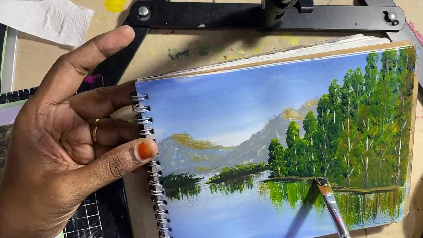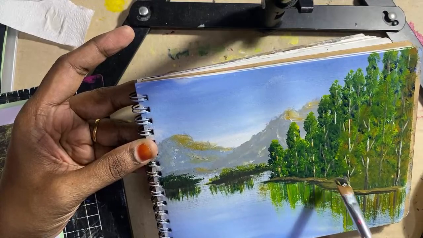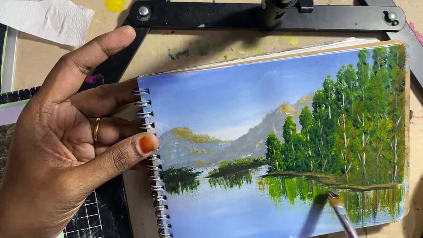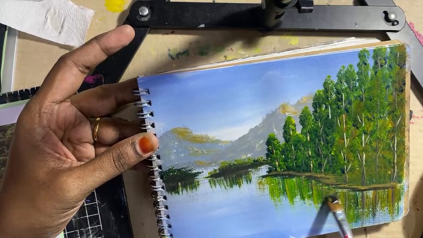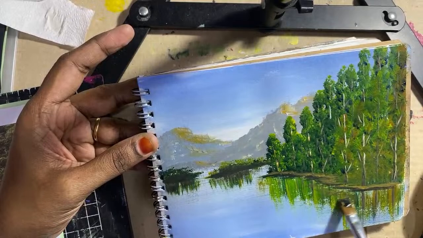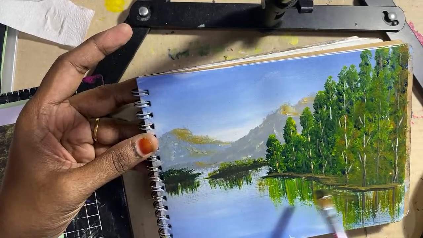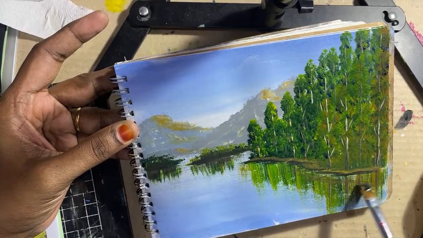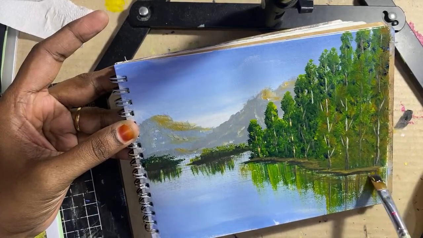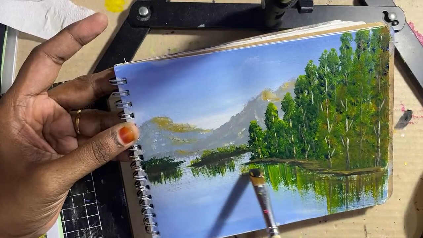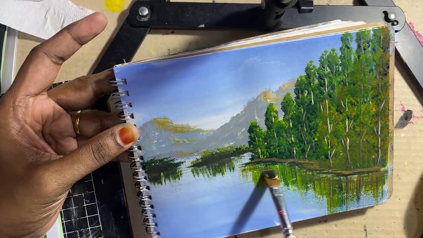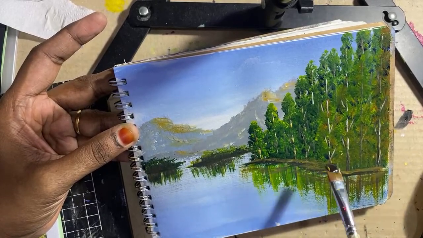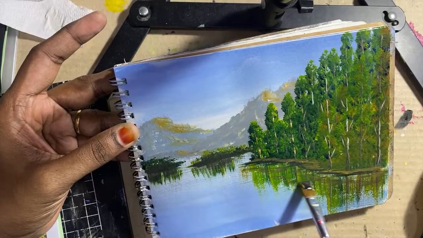On top of the black, and you can add those kind of streaks on water as well. Give less pressure and move it like a horizontal movement. Don't hide all the reflection. Just like that, just a wavy kind of effect.